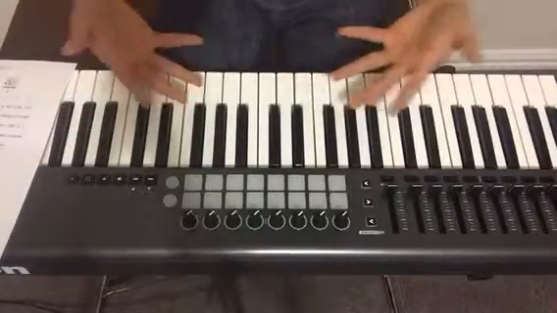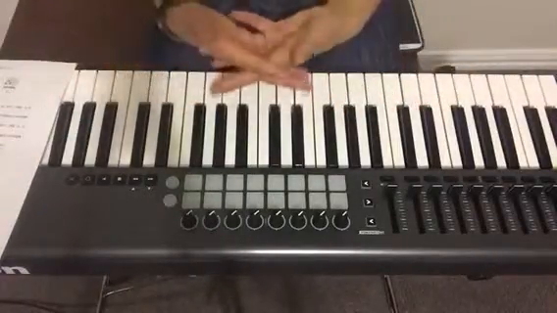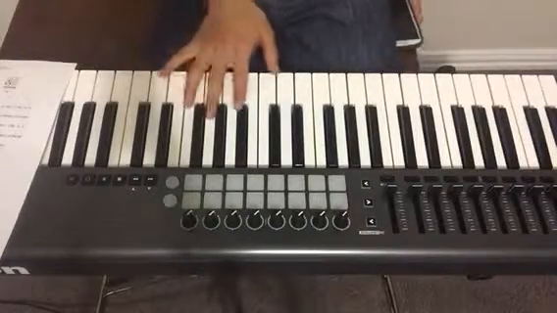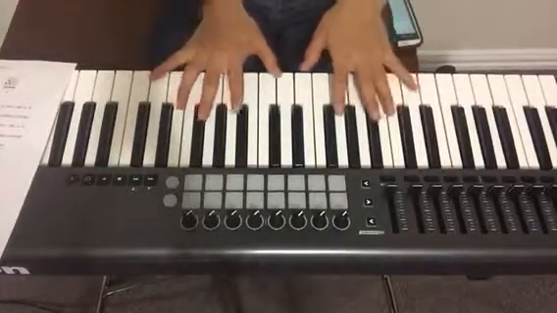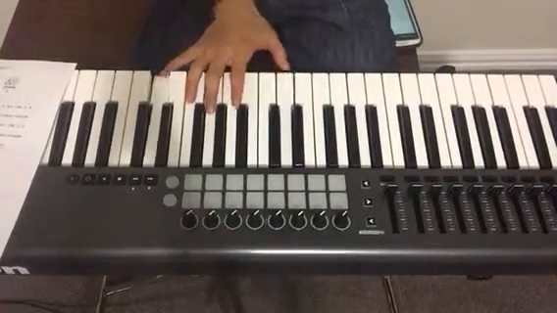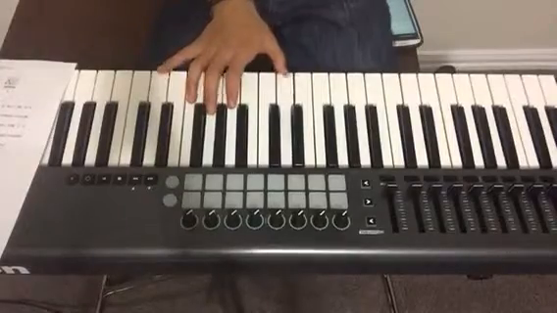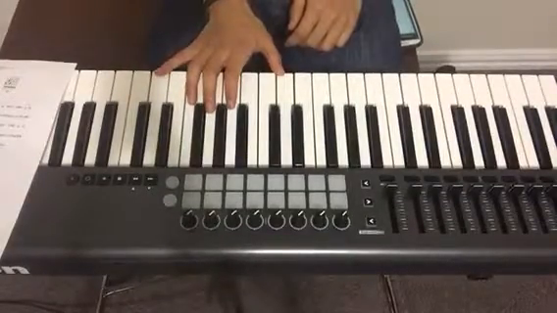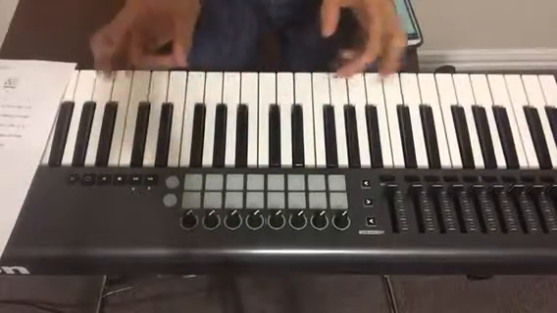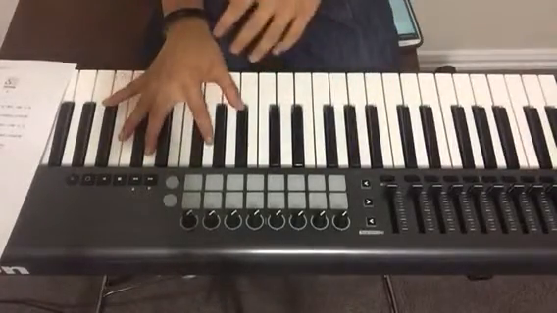Now, the interesting thing is you can also combine arpeggiations with spacing. So let me think. Let's just play the D chord right now, and let's skip the F sharp. So you can play something like this, or you can play something like this. So right now I'm playing an inversion of D with some spacing.